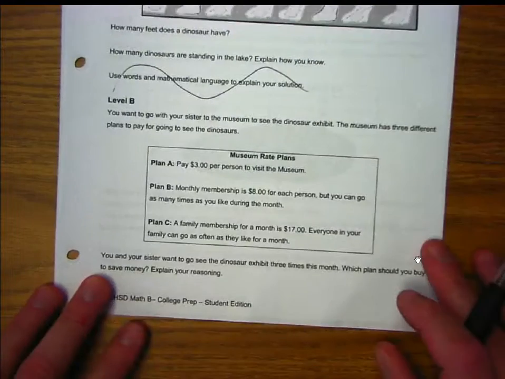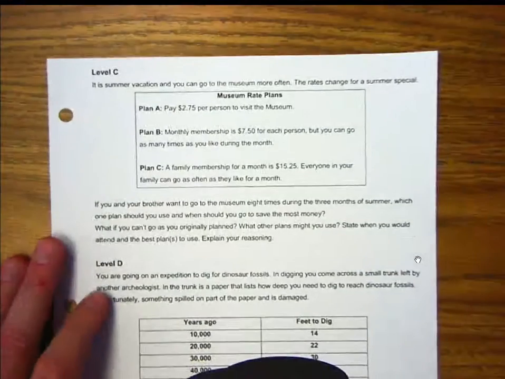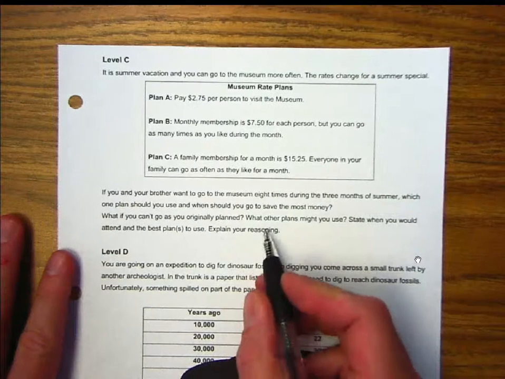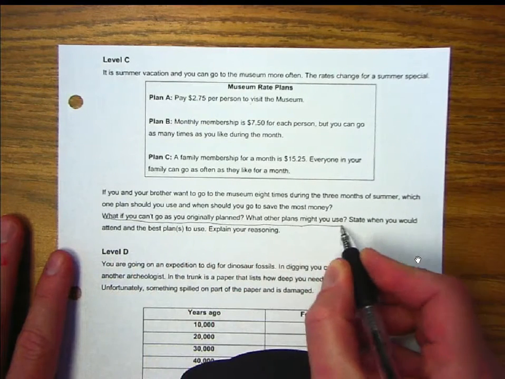Level B, too easy, do it yourself. Level C is the same thing. The only thing that might be confusing is this. The question says, what if you can't go as originally planned? What other plans might you use?